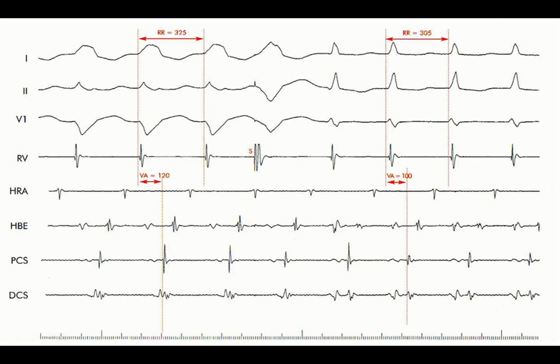Let's go to understand this concept in this example. At our right hand, we can see a narrow complex tachycardia with 1-to-1 conduction, and we can appreciate a septal VA of 100 milliseconds and a tachycardia cycle length of 305 milliseconds. At the left side, the patient developed a wide complex tachycardia, typical left bundle at V1, as we can see.